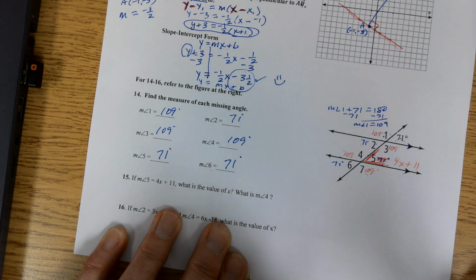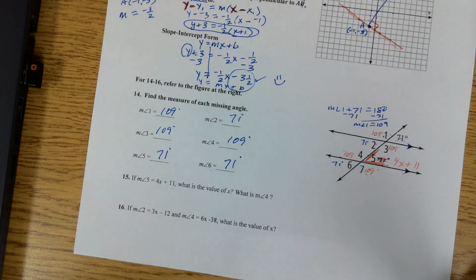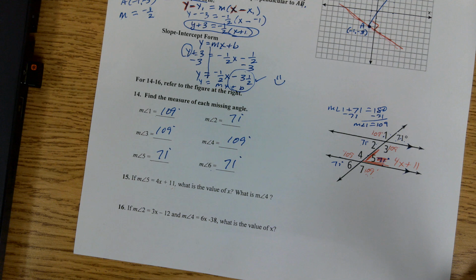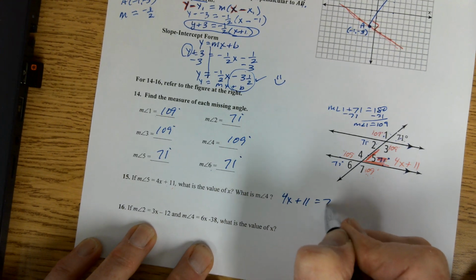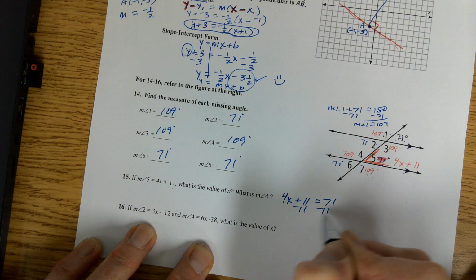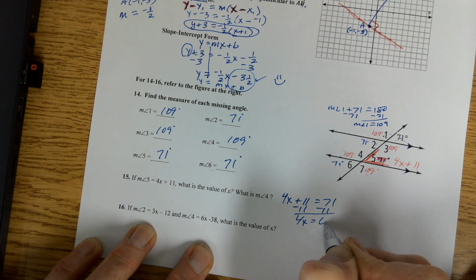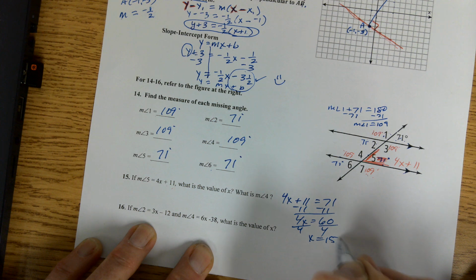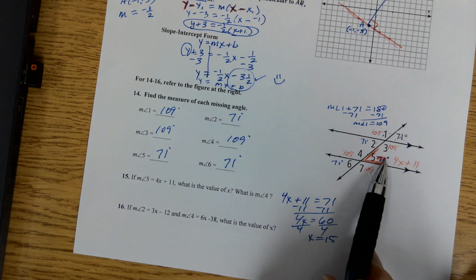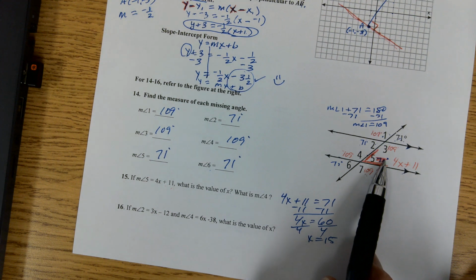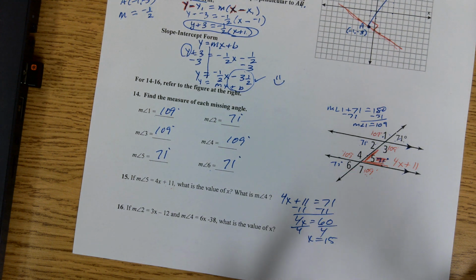We also know it's 71 degrees. So we're just going to do that. 4x plus 11 equals 71. Okay, so we know x is 15, and we already did this. We know that the measure of angle 4 is 109, so we don't need to do that one again.